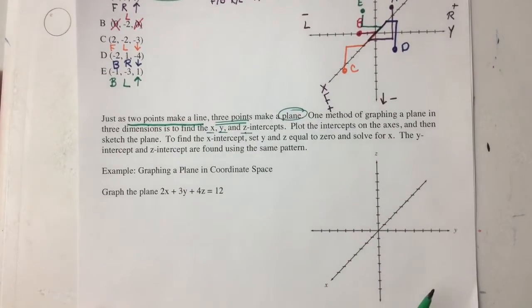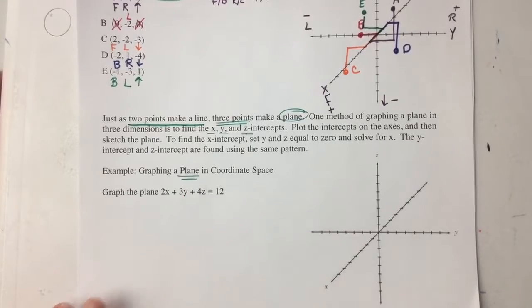Once you find all of your intercepts, you graph them. Now a plane is a 3-dimensional object, so you're going to connect them and shade to show that you actually have a figure, not just a few random points.